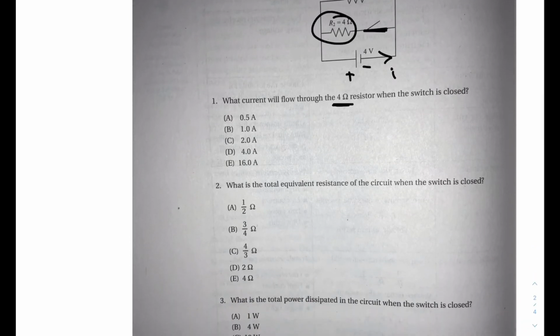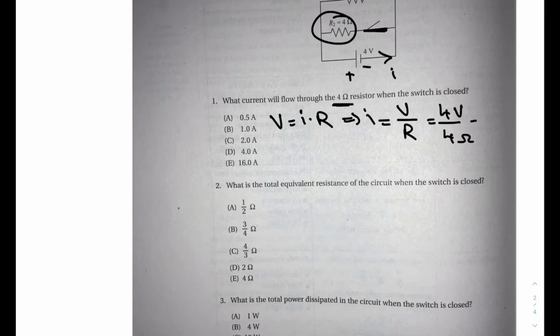We know Ohm's law, V equals I times R. This means that I equals V over R. V is 4 volts over 4 ohms, which will be 1 ampere, okay? So we will mark this one.